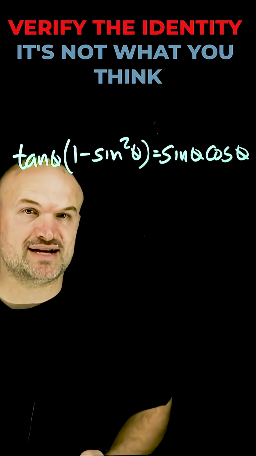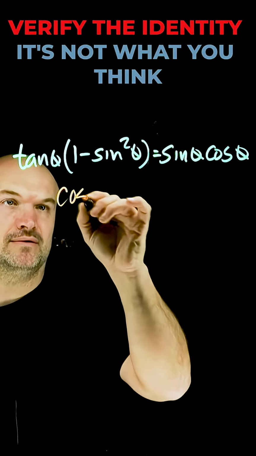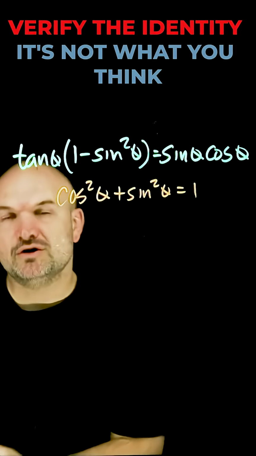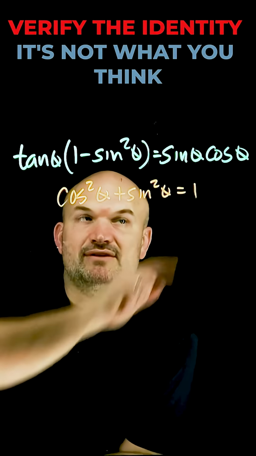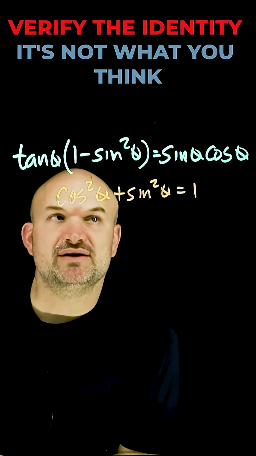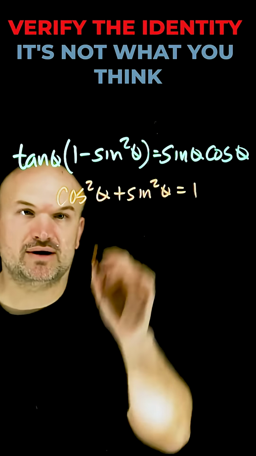And one thing we know about sine squared is it's a part of this identity. Cosine squared of theta plus sine squared of theta is equal to 1. Now, if I was to subtract sine squared of theta from both sides, I would get cosine squared of theta equals 1 minus sine squared.